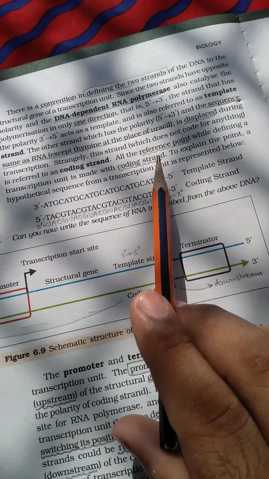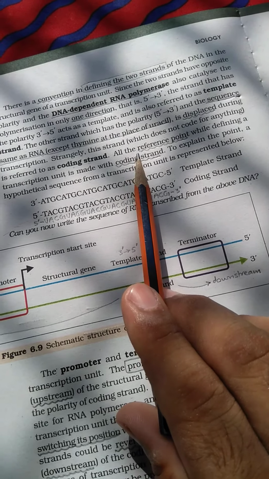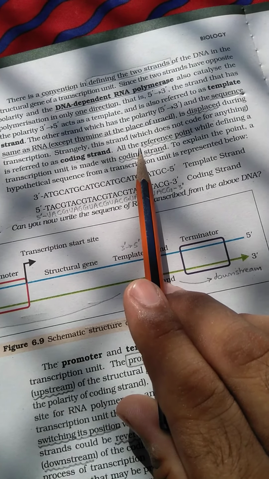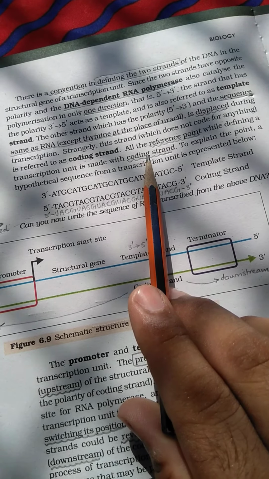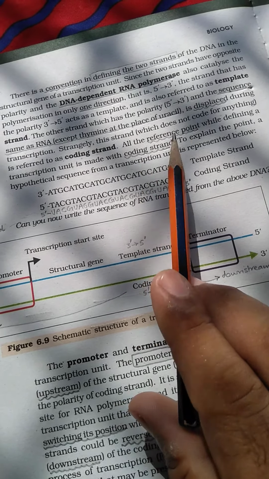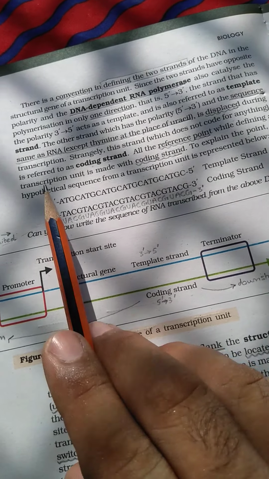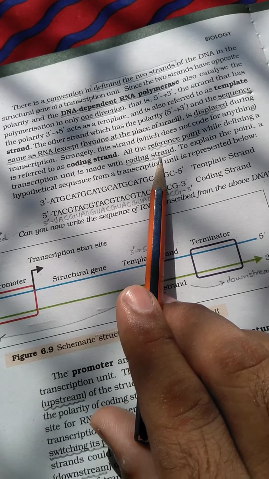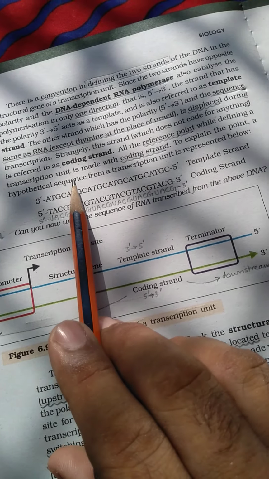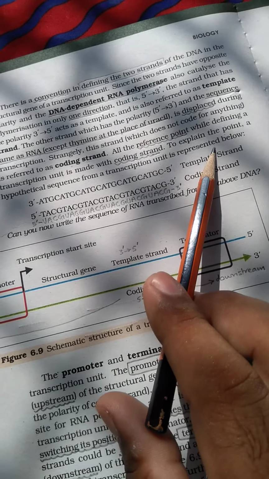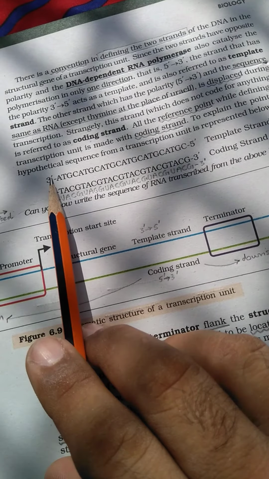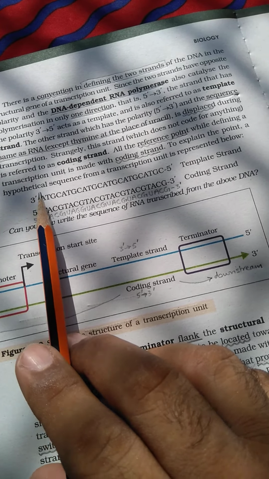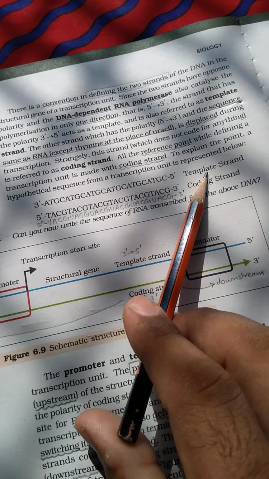Now this is another important point: how do you know which strand will be regarded as coding and which strand will be regarded as the template strand? All the reference points, while you are defining a transcription unit, are made with respect to the coding strand. Now to explain this point, a hypothetical sequence from a transcription unit is explained below. You have been given this double-stranded DNA molecule. As you can see, this strand has polarity 3' to 5', so it is known as the template strand.